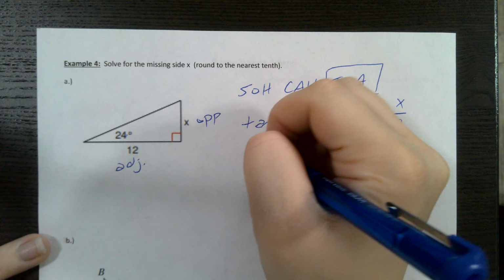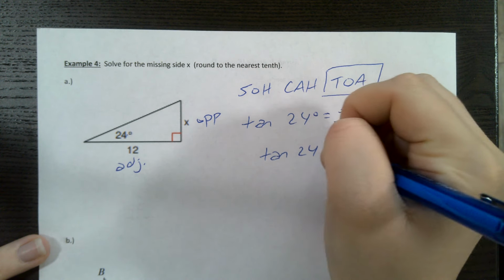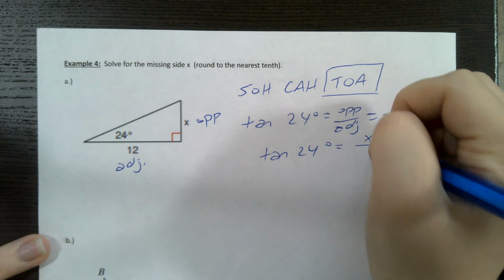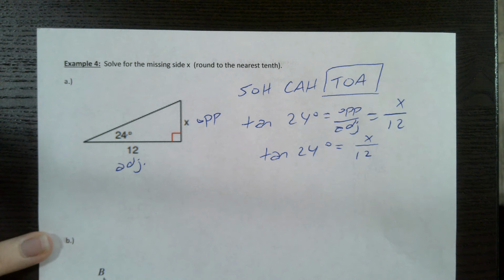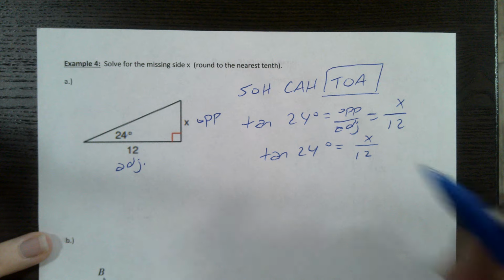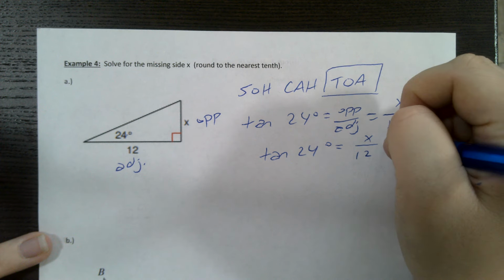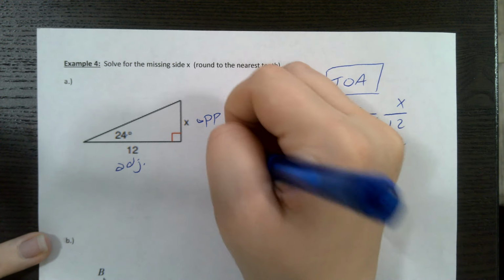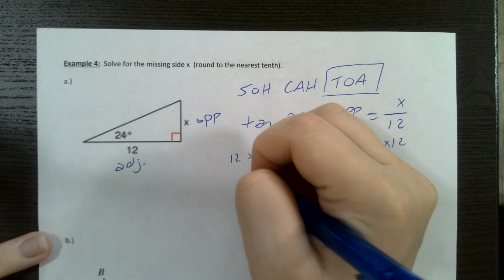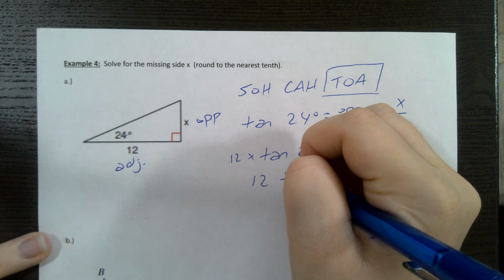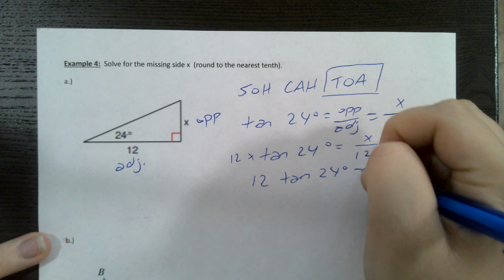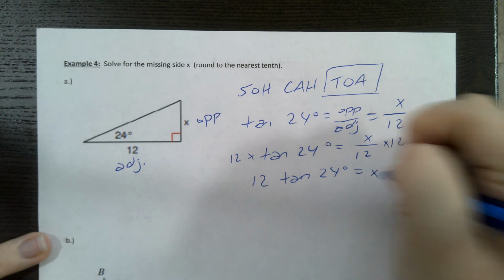So my tangent of 24 degrees is going to be x over 12. We're trying to solve for x, so we want to get x by itself. Let's multiply by 12 on both sides. So we get 12 times the tangent of 24 degrees is going to equal x.